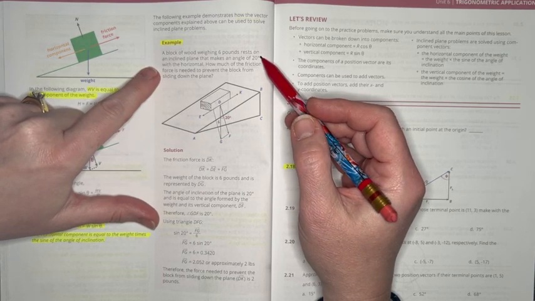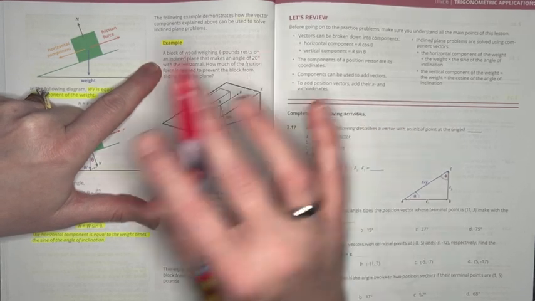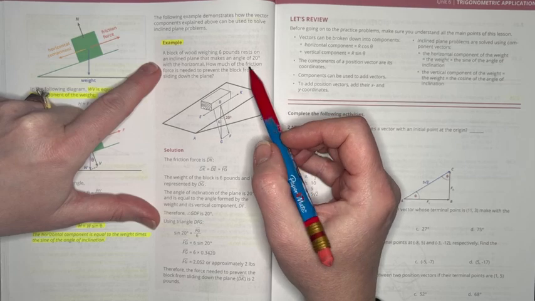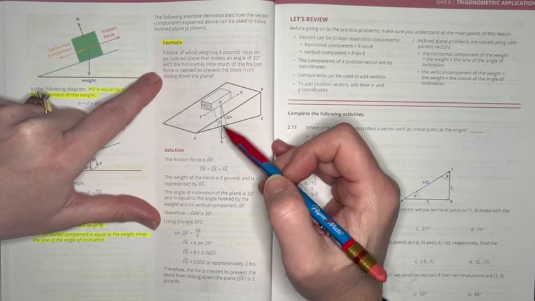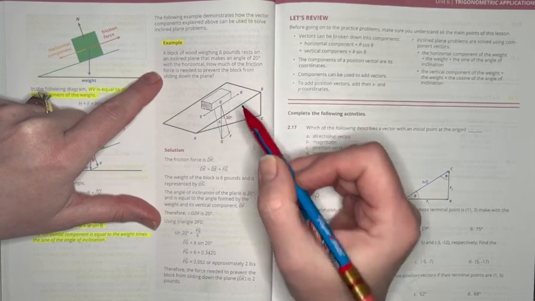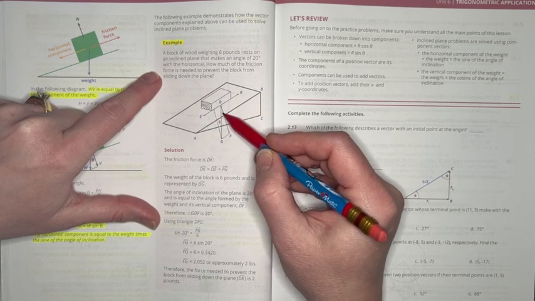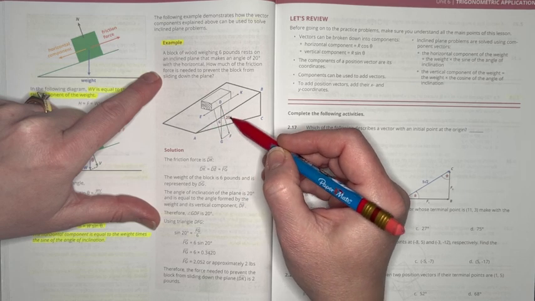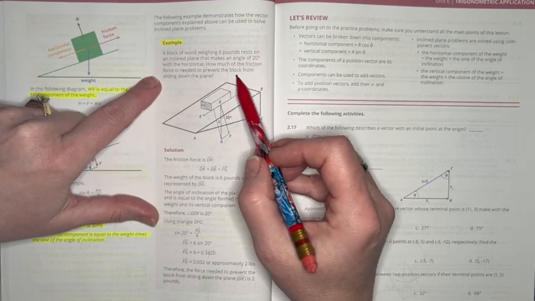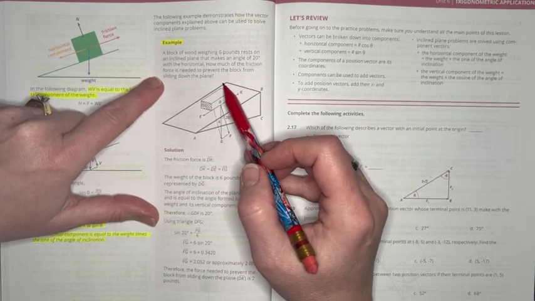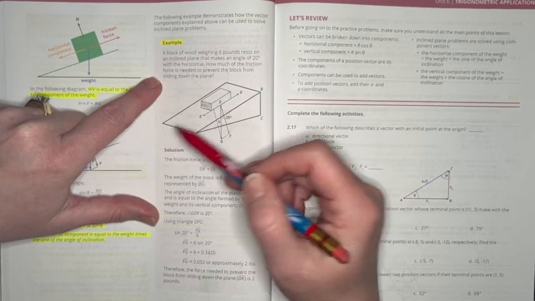Rests on an inclination plane that makes an angle of 20 degrees with the horizontal. Okay, 20 degrees. That means this is 20 degrees. We have a 6 and a 20. How much of the friction force is needed to prevent the block from sliding down the plane?